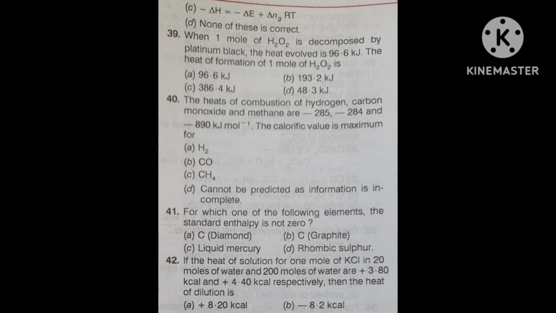Next question I am reading. For which one of the following elements is the standard enthalpy not 0? First option is carbon, diamond. Second option is graphite, that is also carbon but graphite.